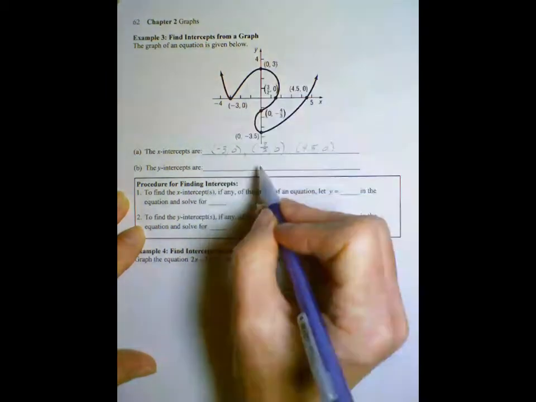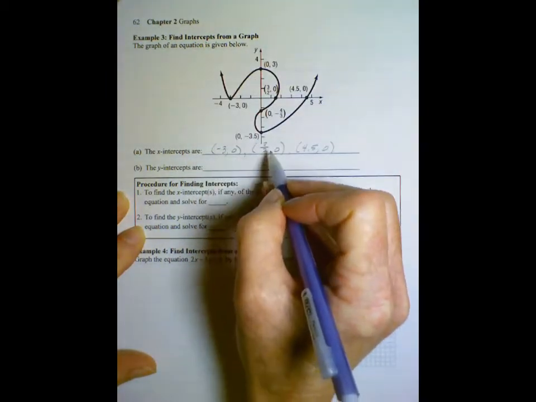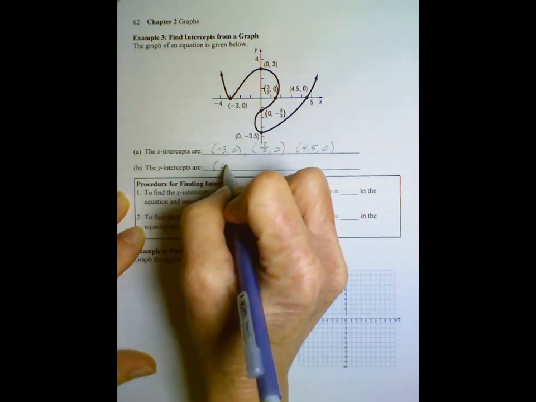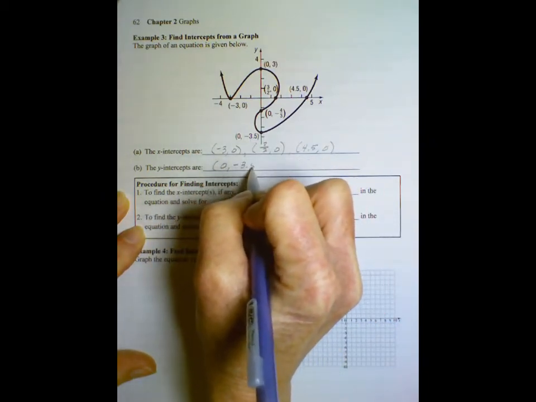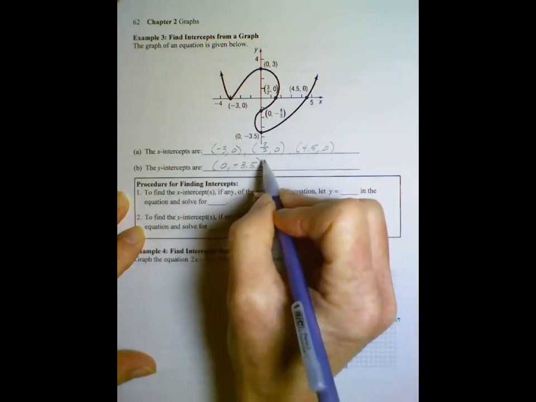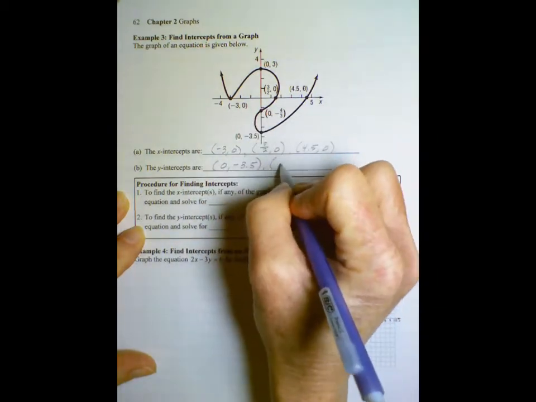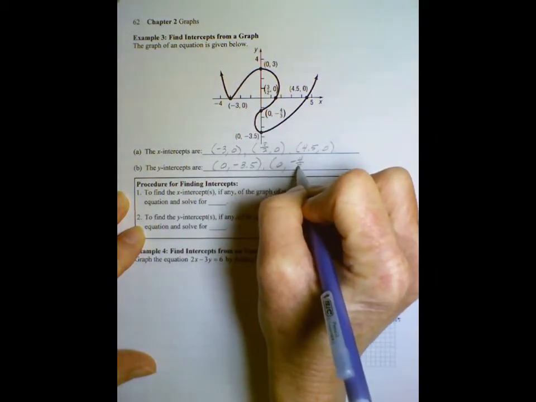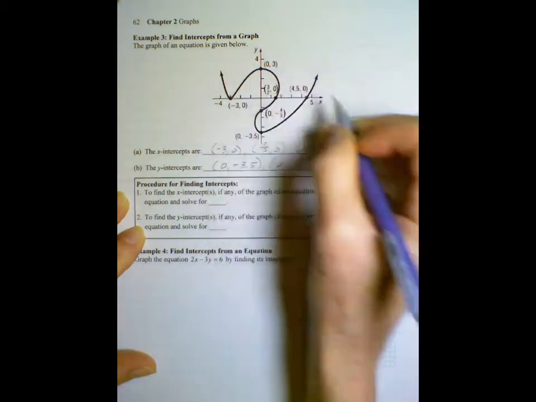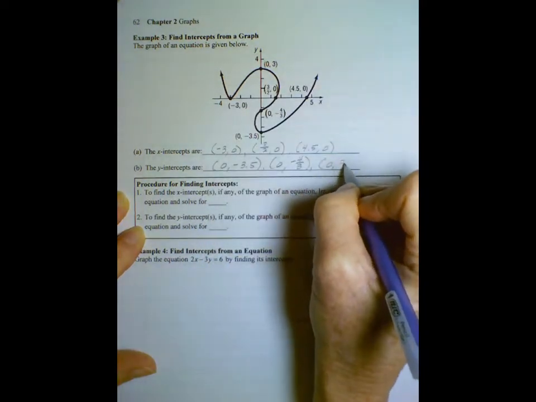For the y-intercepts, now let's just look at the y-axis. We are crossing at (0, -3.5). The order we write these does not matter. We are crossing at (0, -4/3), and we are crossing at (0, 3).